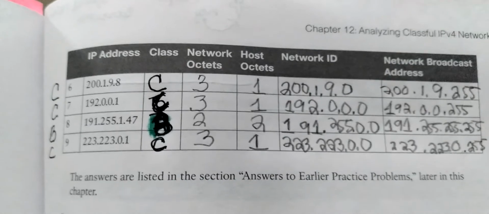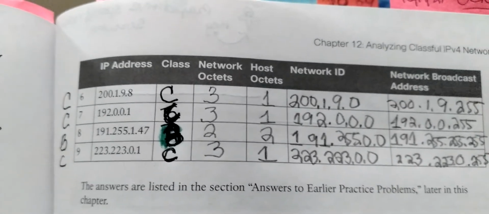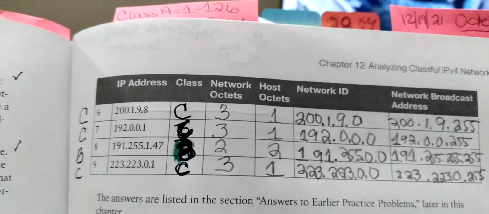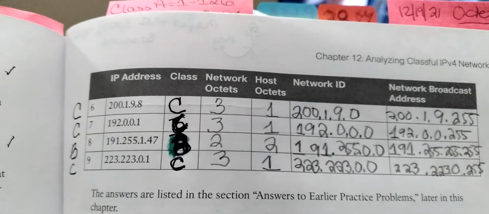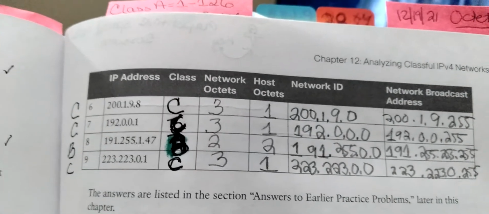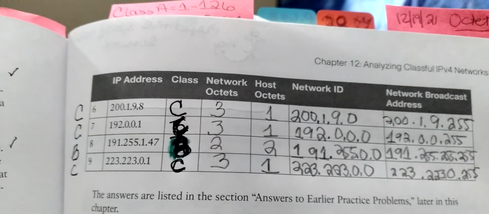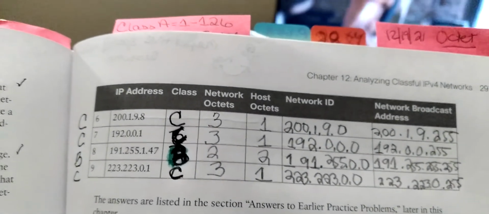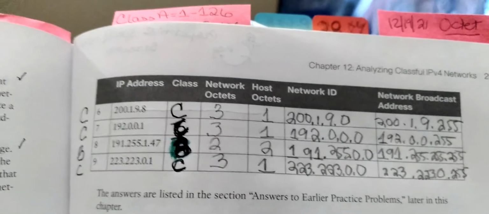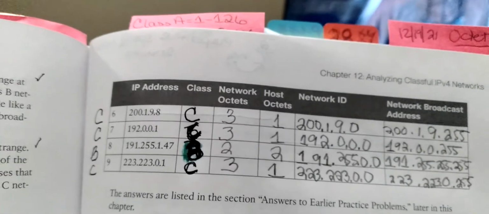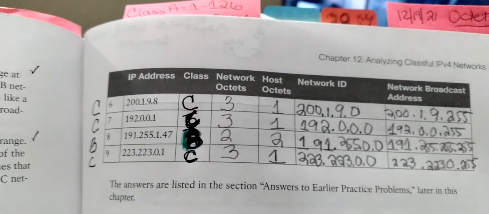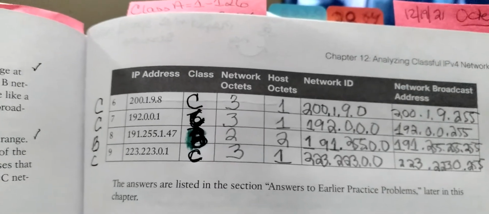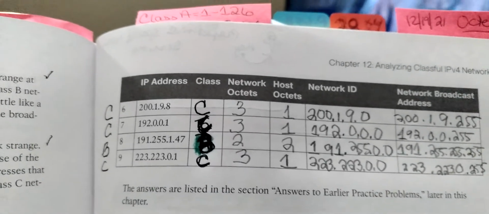So what we do have here are the answers. As you can see, the class number of network octets and number of host octets all require you to look at the first octet of the IP address to determine the class. Class A, 1 through 126. Class B, 128 through 191.